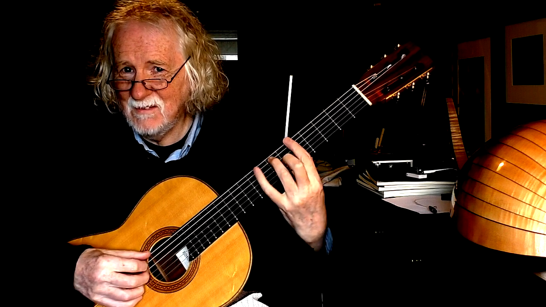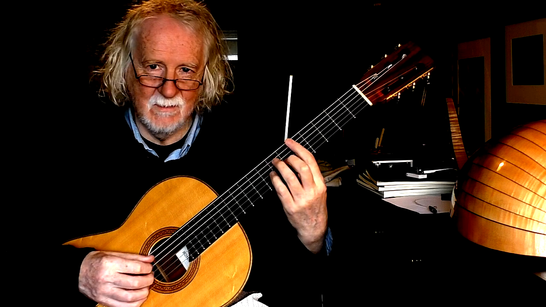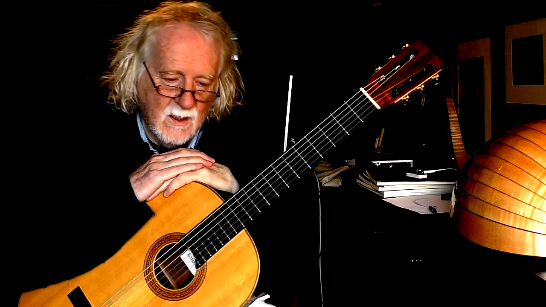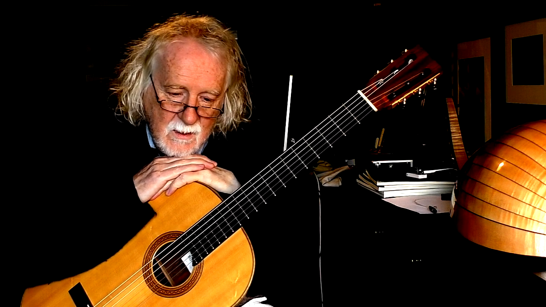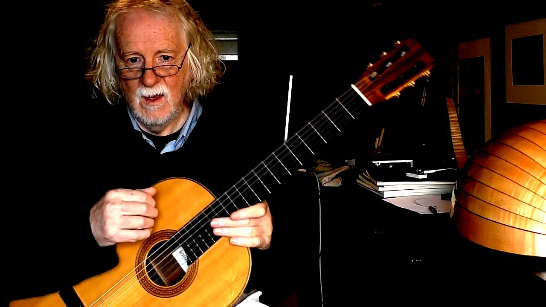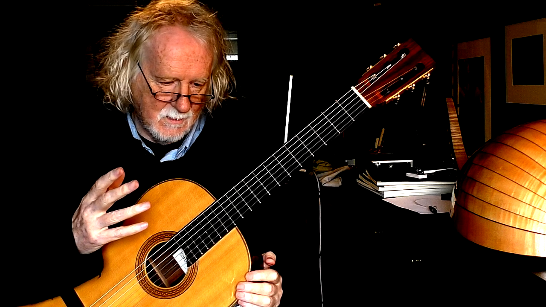Like B flat 7, it's B flat augmented 6 to A7th. So that's what it's called in the harmony, and you'll find it written with a G sharp instead of an A flat.